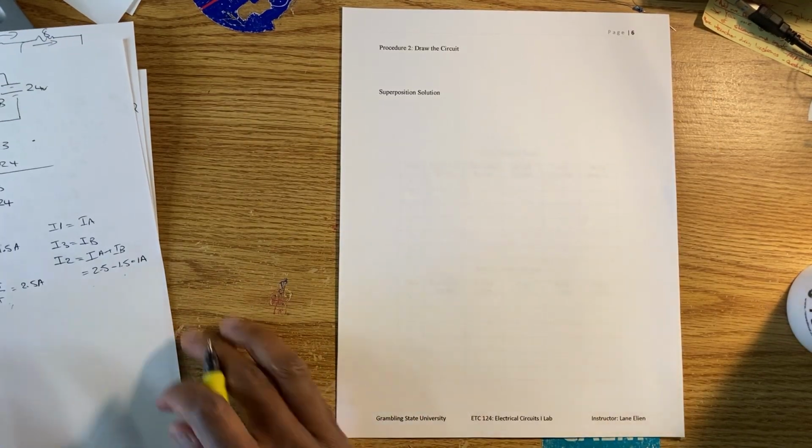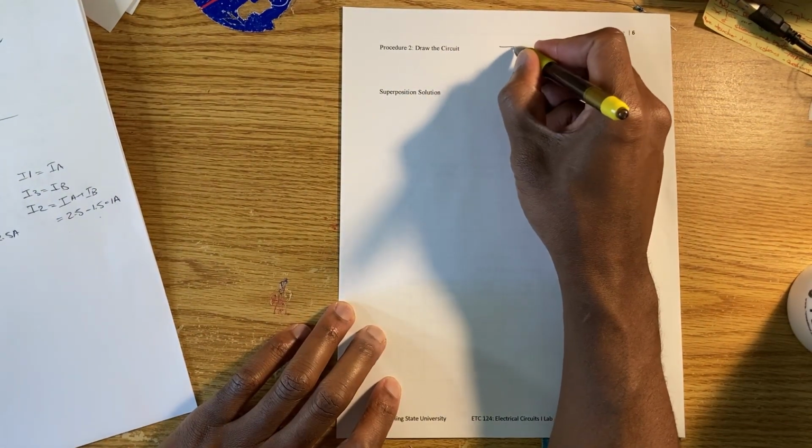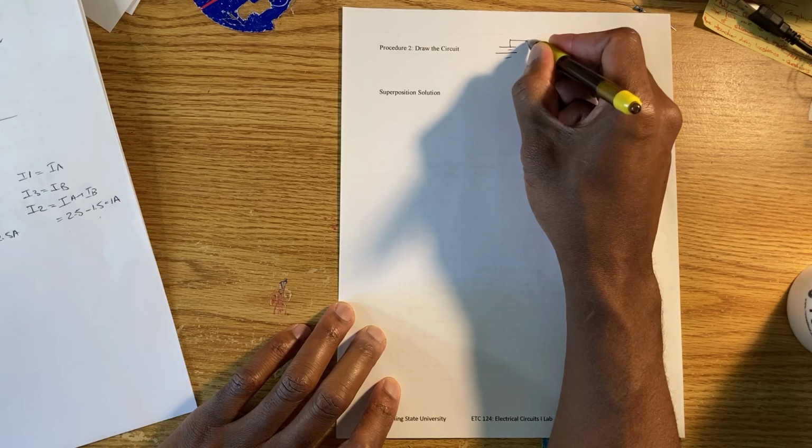For figure 2, we have a different circuit, so I'll go ahead and draw that circuit here. So this is the circuit that we have. Very traditional.